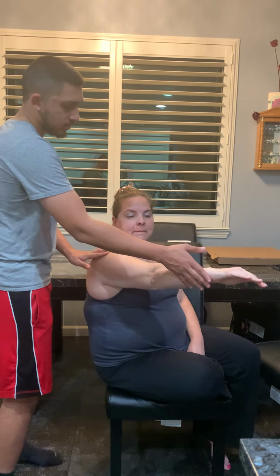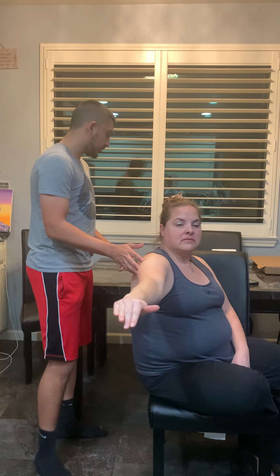Then we're going to do horizontal abduction. So go ahead, away, nice. And that is your posterior deltoid and your latissimus dorsi. Now for the scapula movements, we're not going to do any resisted range of motion because it's hard to do. So you're going to do scapular abduction or upward rotation, so like this, like that.